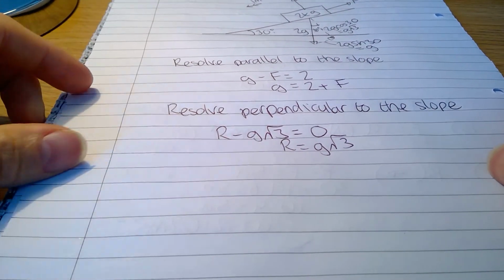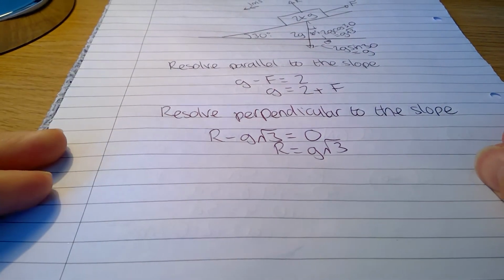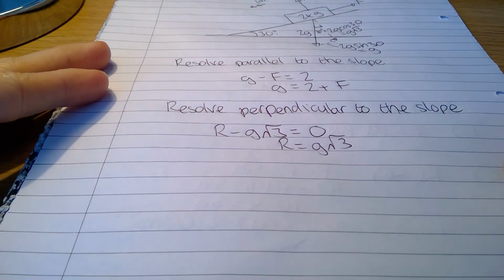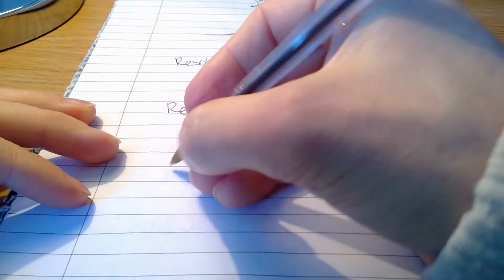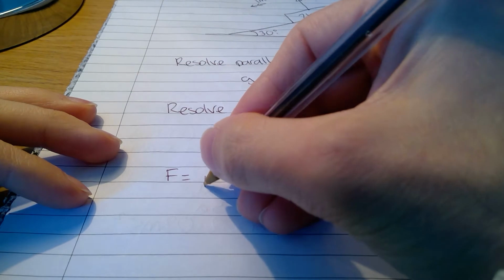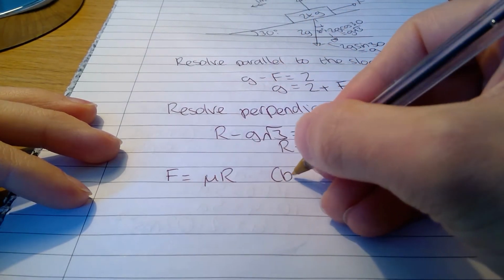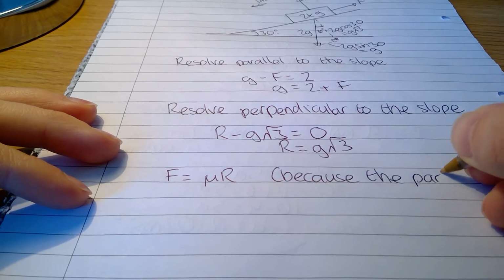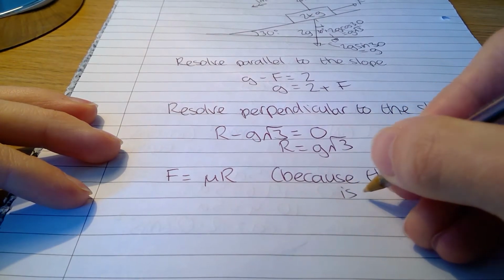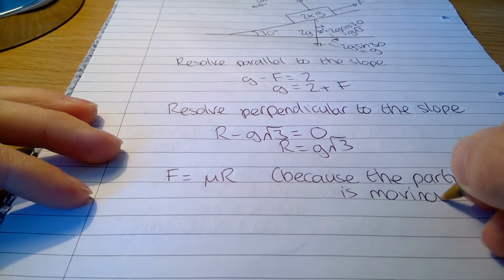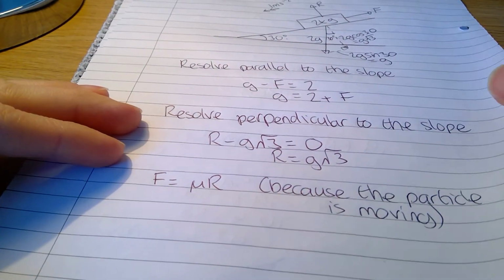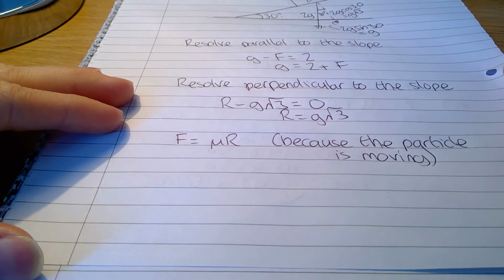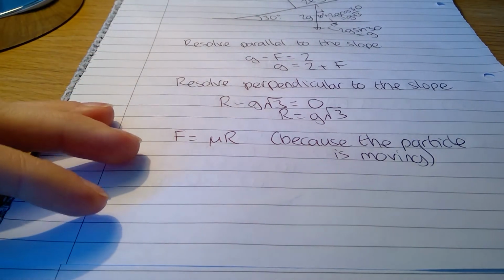Because the particle is actually sliding down the slope, we've gone beyond limiting equilibrium. So we've reached the maximum value of friction. So the friction is just equal to mu R, and that's because the particle is moving. If we were just told that it was resting there, then we wouldn't necessarily know that. Okay, so mu, we were told in the question, is just mu. That's what we're trying to find out, of course.